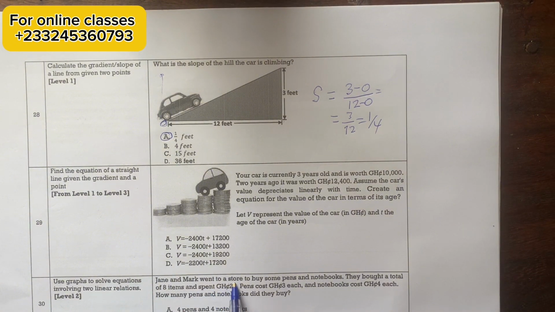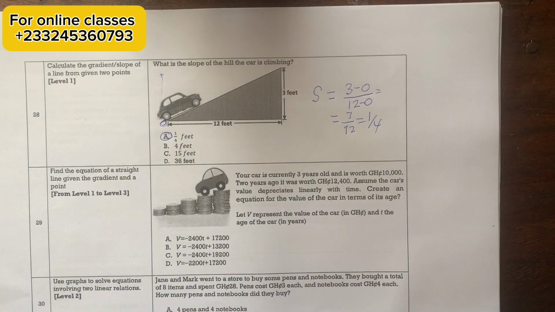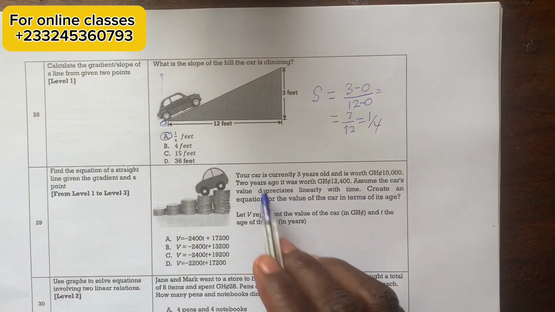Jane and Mark went to a store. Okay, let me solve this one and then leave this one. Which one should I leave and which one should I solve? Or I should leave both of them for you to try. Okay, let's do this one.